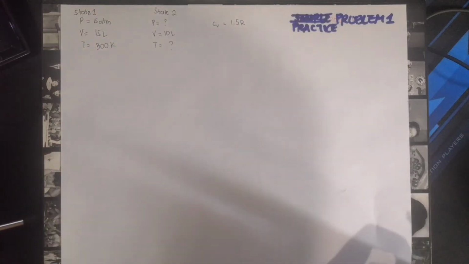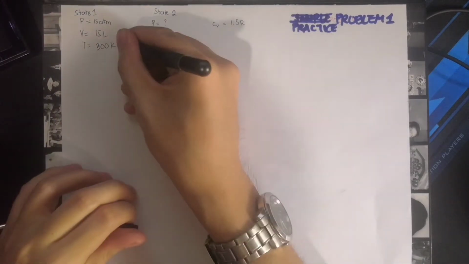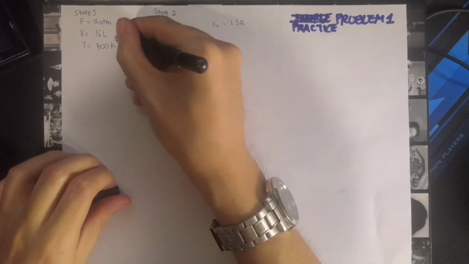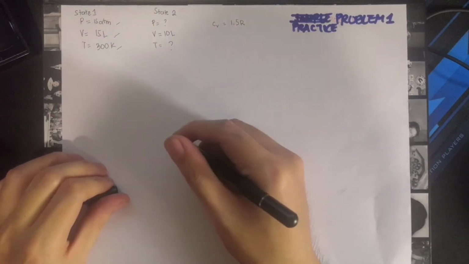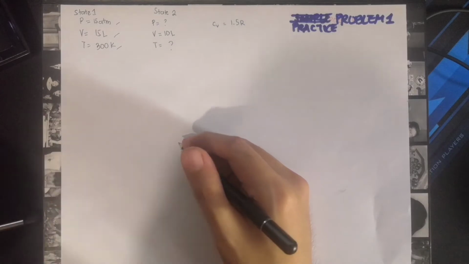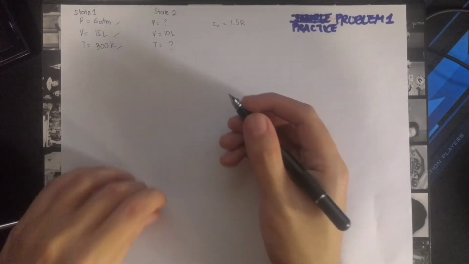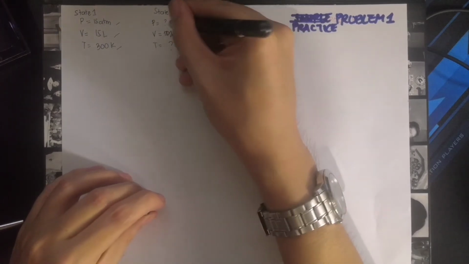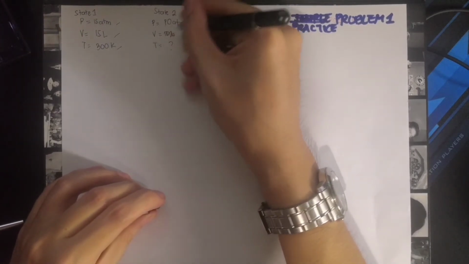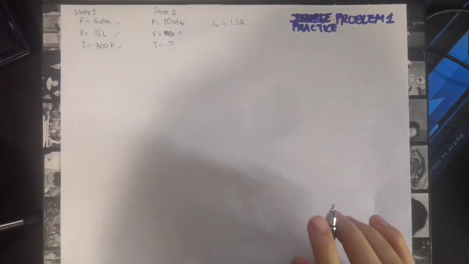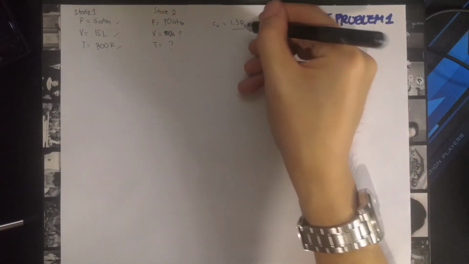So let's try to solve practice problem 1. Given an ideal gas at 300 Kelvin, has a volume of 15 liters and a pressure of 15 atm, calculate the final volume of the system, the work done by the system, the heat energy leaving the system, D, the change in the internal energy, and E, the change in enthalpy when the gas undergoes a reversible adiabatic expansion to a pressure of 10 atm. The constant volume molar heat capacity of the gas is 1.5 R.